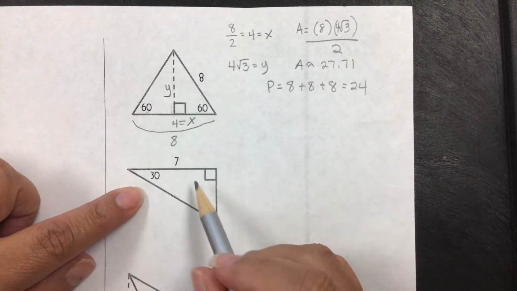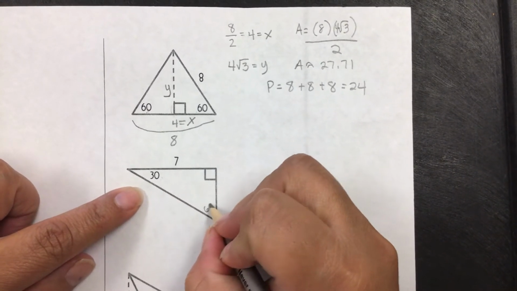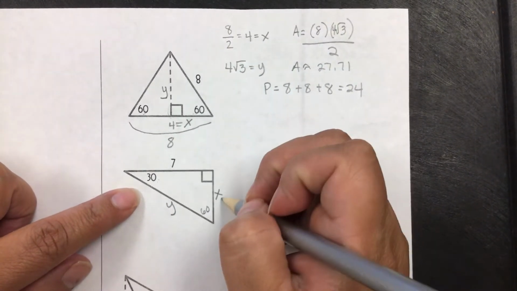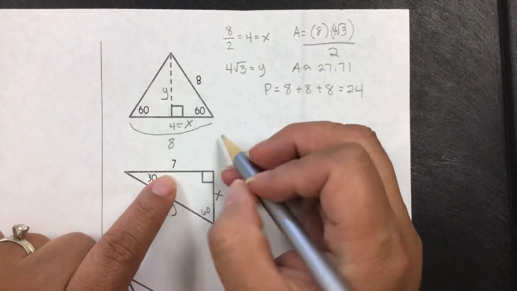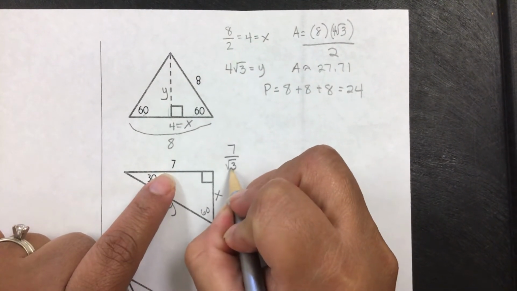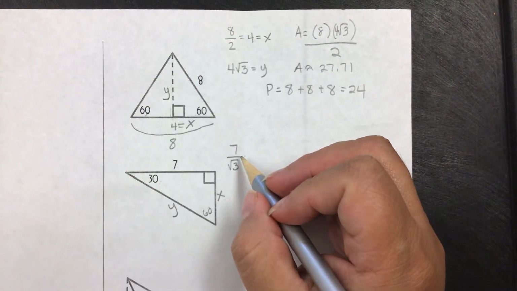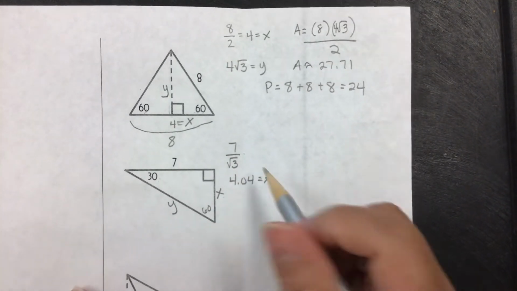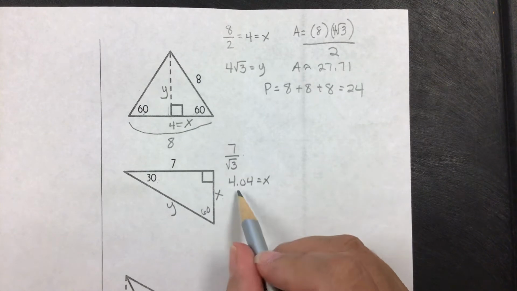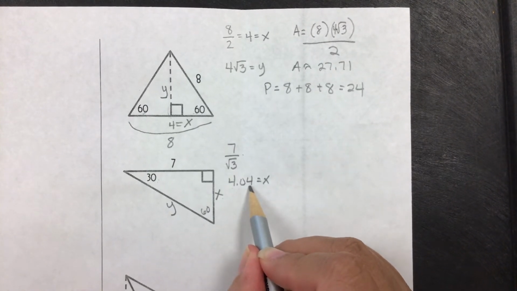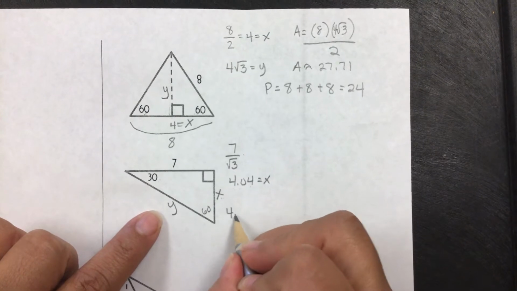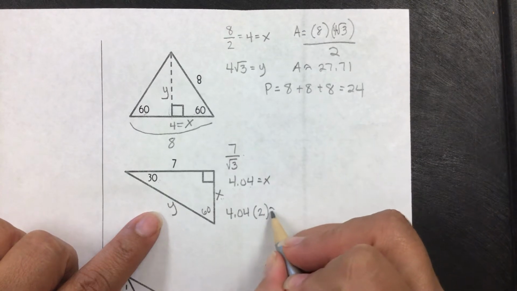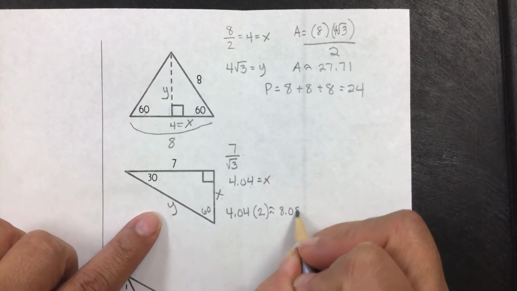30, 60, 90 rules. Again, because that's a 30, that means that this has to be 60. I need to find the short leg and then the hypotenuse. The short leg is the long leg divided by the square root of 3. And that's going to give you a decimal approximation of 4.04. It just makes it easier to understand what we're doing once we do the decimal approximations. Okay, now that you have the short leg, which is 4.04, you can multiply by 2 to get the hypotenuse, which is approximately 8.08, and that is Y.